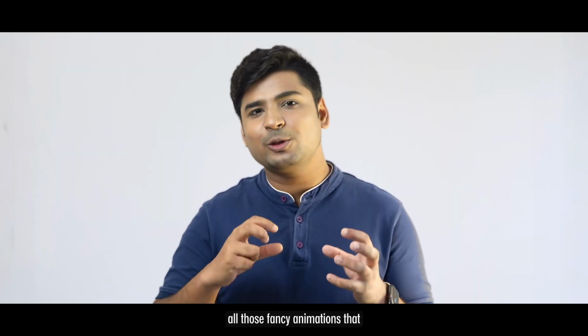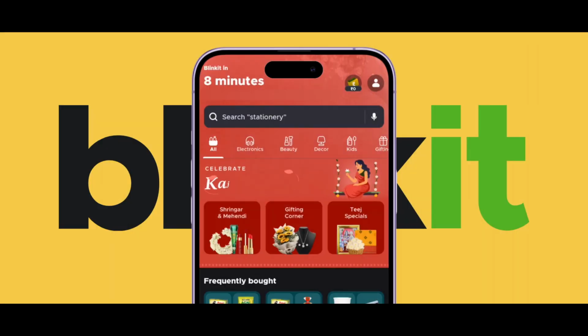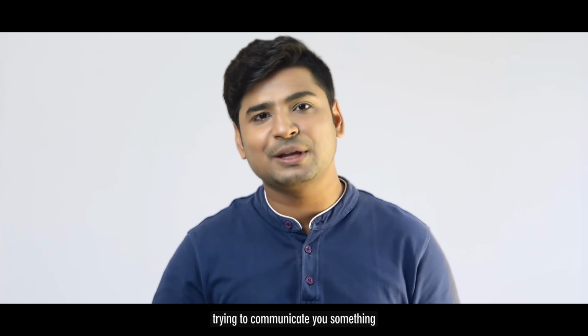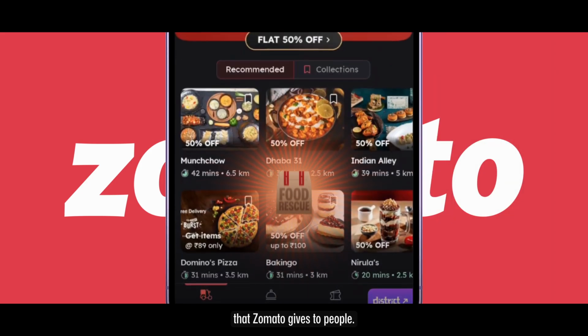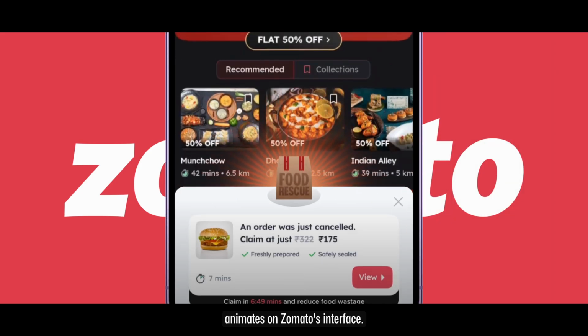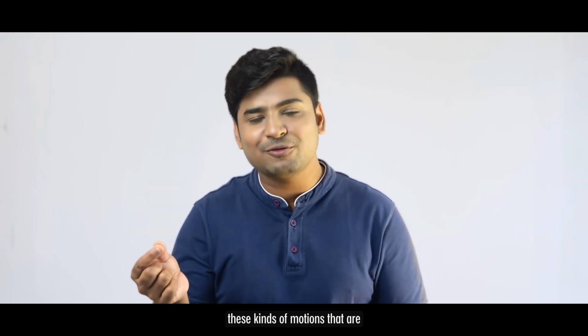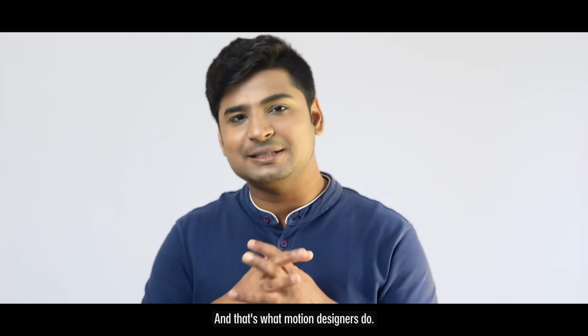Now, motion designer, all those fancy animations that you see on products like Swiggy, Blinkit, Zomato, all these interactions of motion where they're trying to communicate something to you are created by motion designers. For example, the cancelled order notification that Zomato gives to people. There is this nice bag that animates on Zomato's interface. It is the job of a motion designer to create these kinds of motions that are delightful, that convey a message, and that's what motion designers do.